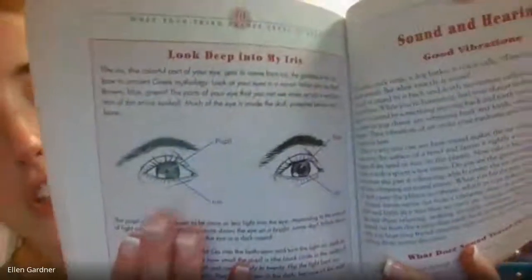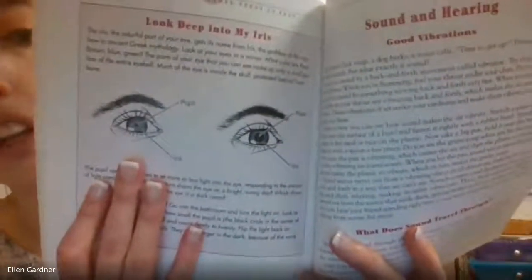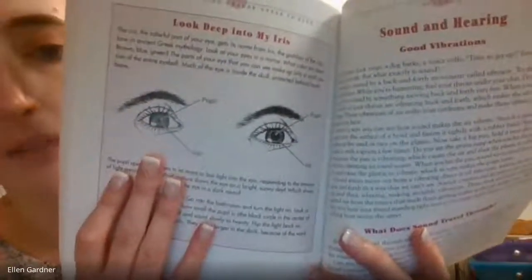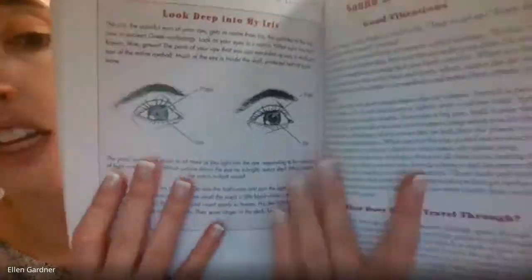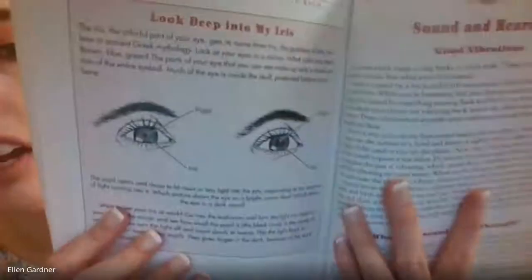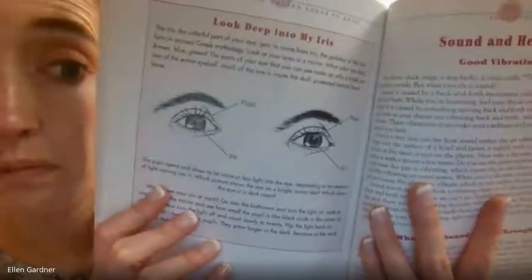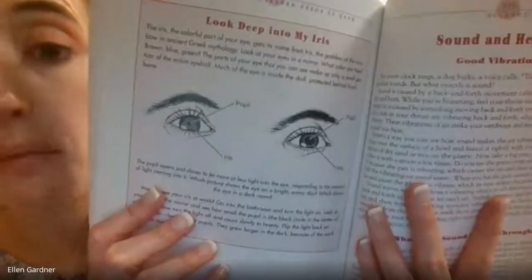Small, that's right. So this one shows what your eye would look like on a sunny day. This one shows what your eye would look like in a dark room, because you need to let in more light.